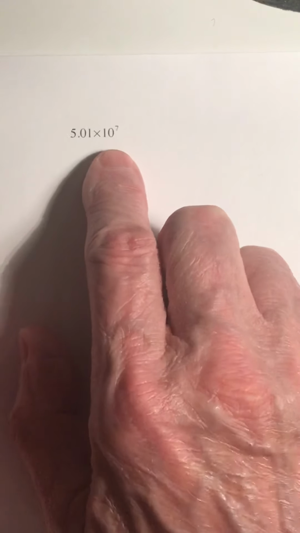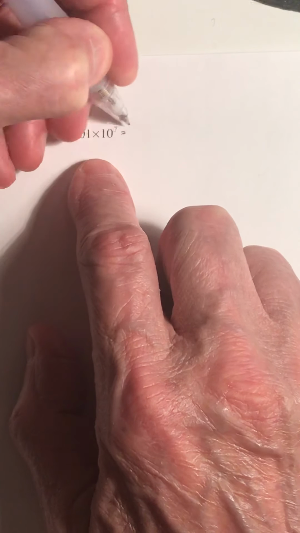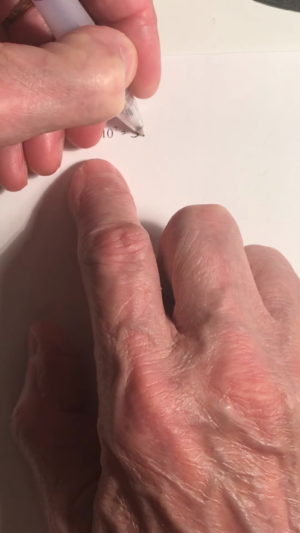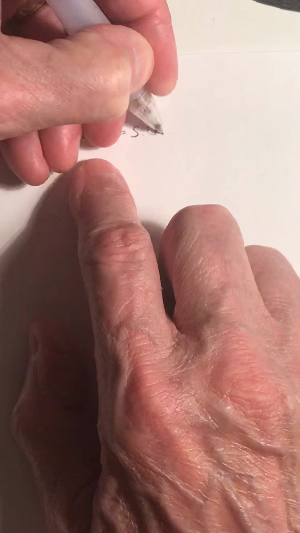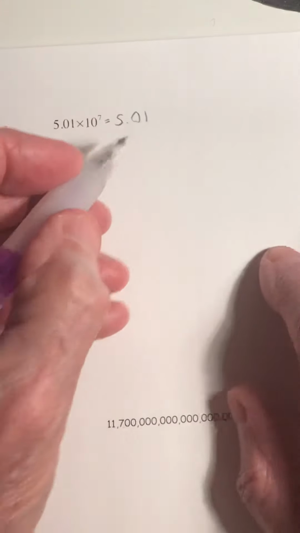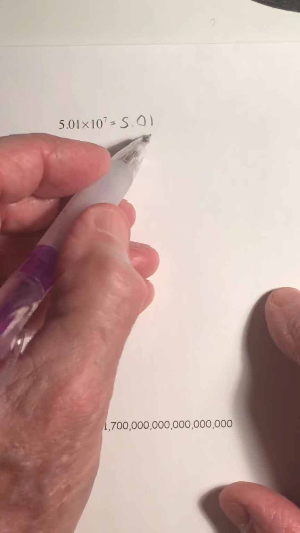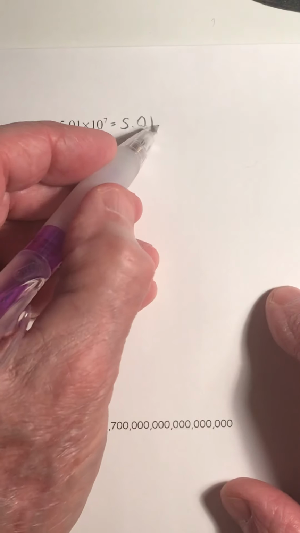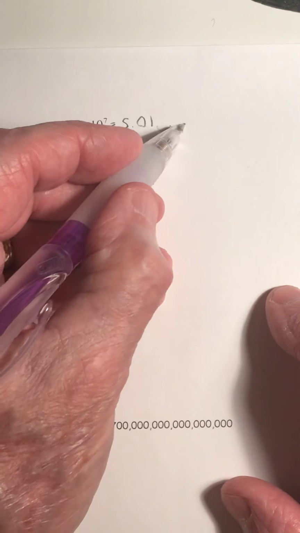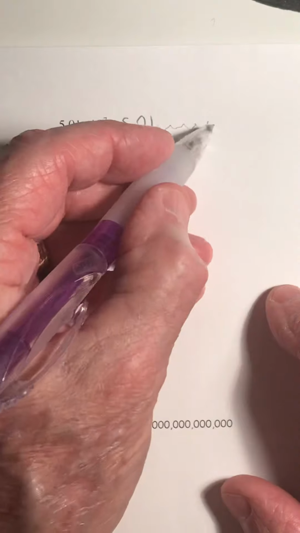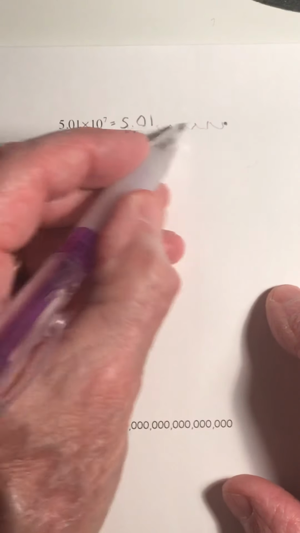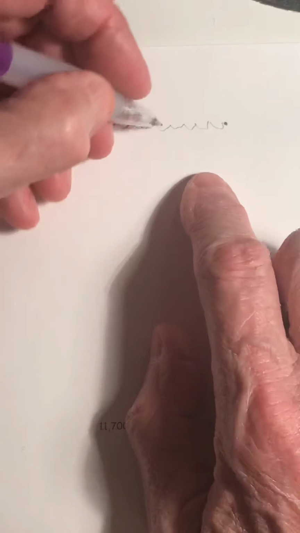Now this is going to be a pretty big number. It's going to go 7 places to the right. The point is starting here. See, I made it nice and light. And I got to go 7 places to the right. 1, 2, 3, 4, 5, 6, 7. Of course, you could put zeros in as you count across. I don't like to do that.